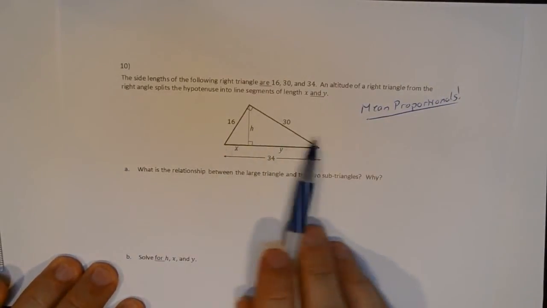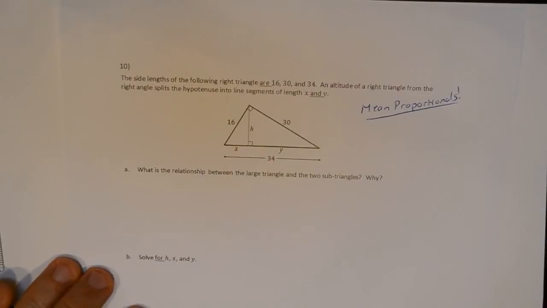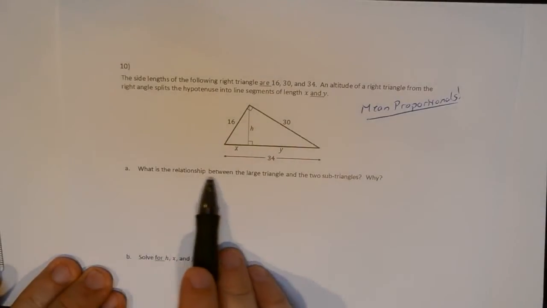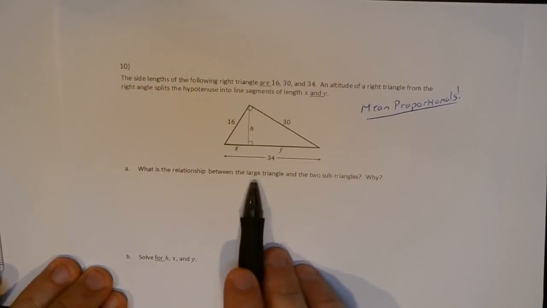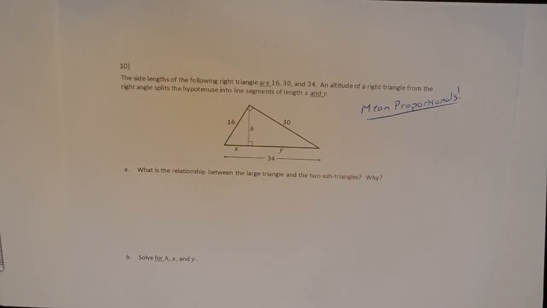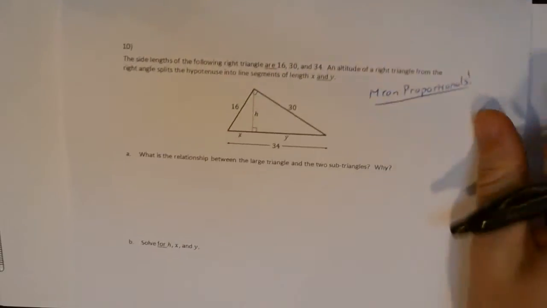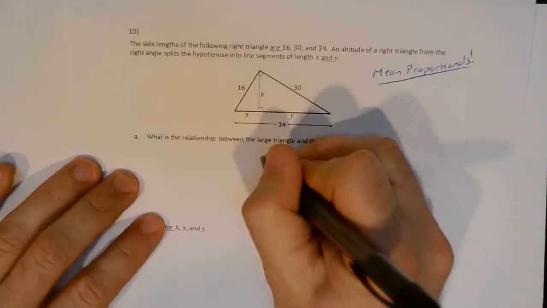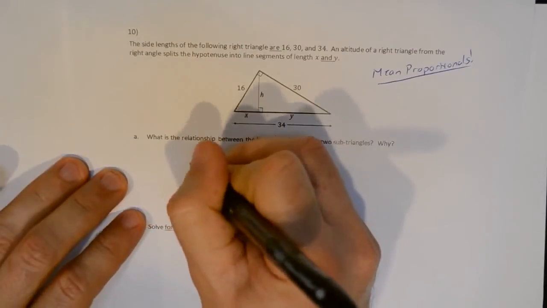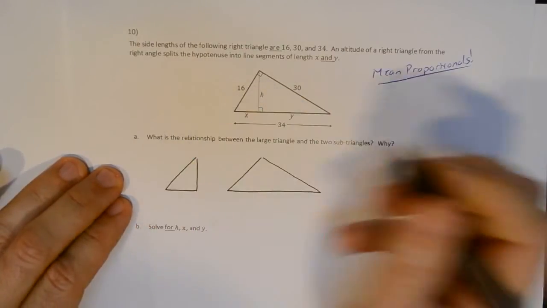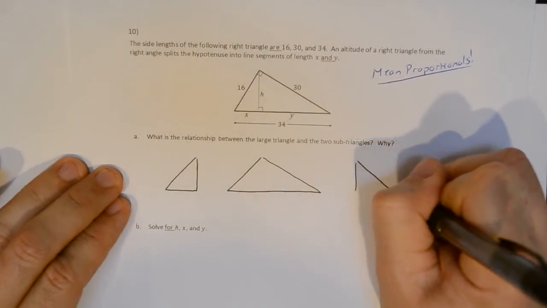These triangles are all similar to each other. Now, that's something you should know. It's actually asking you about it in this first part of the question. What is the relationship between the large triangle and the two smaller ones, and why? So let's go ahead and sketch that out quickly. If I redraw just the large triangle in the center, and then I'll draw the smaller triangle on the left and the smaller triangle on the right.